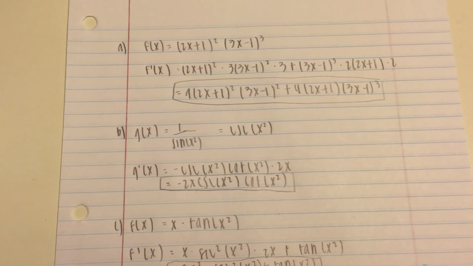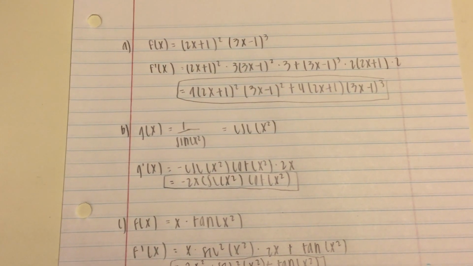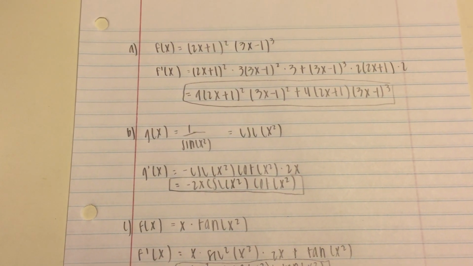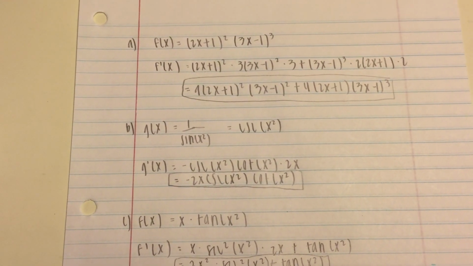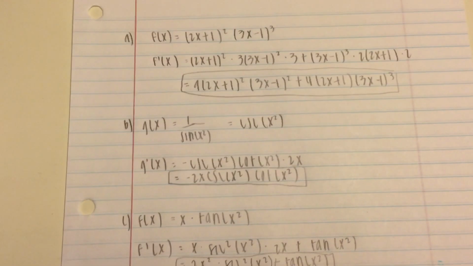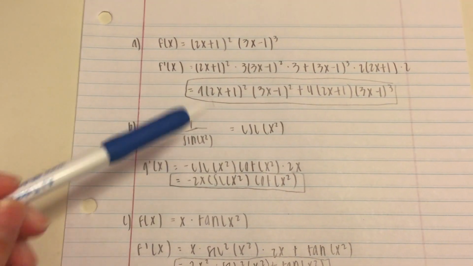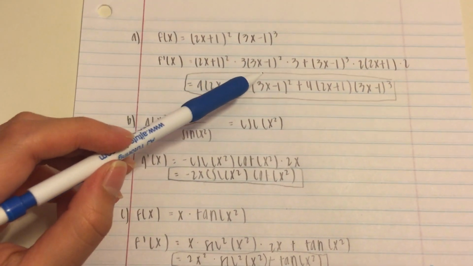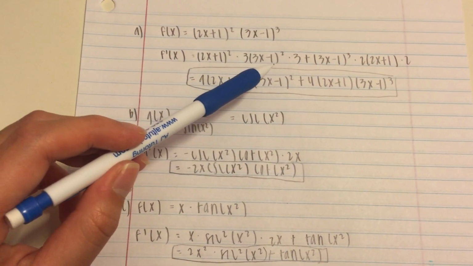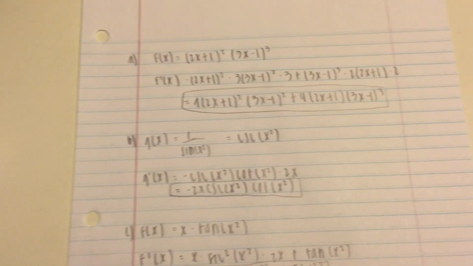We take the first, which is (2x plus 1) squared, times the derivative of the second. The derivative of (3x minus 1) to the third power is 3 times (3x minus 1) squared times 3, because there is a function within a function. The outside function is the cube, and the inside function is 3x minus 1. So we use the chain rule and find the derivative of the inside function, which is 3, and that's why we multiplied by 3.